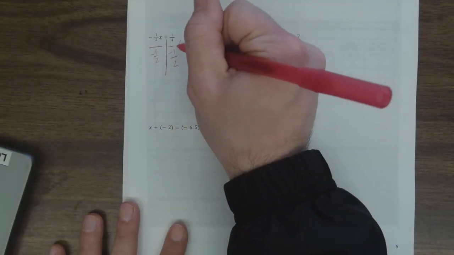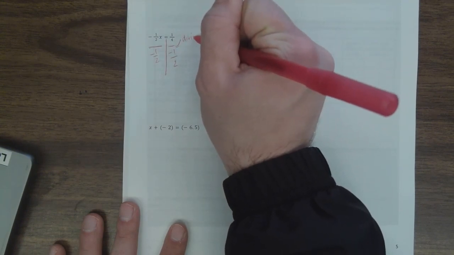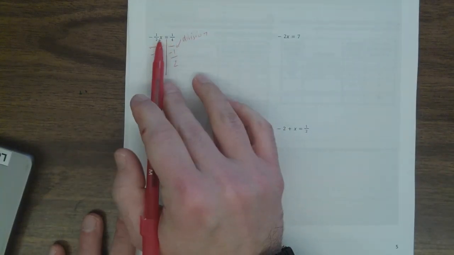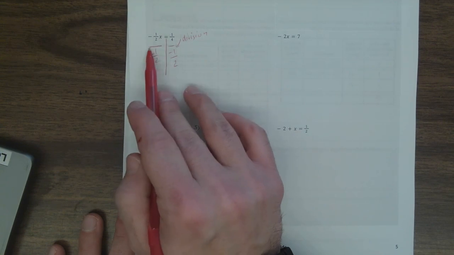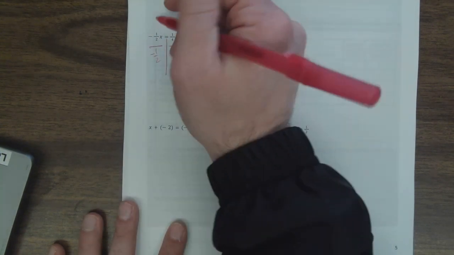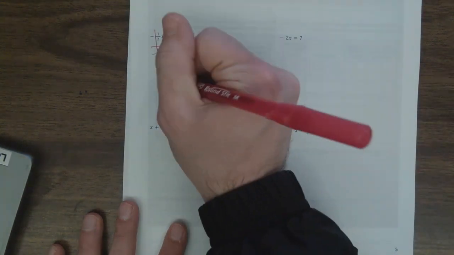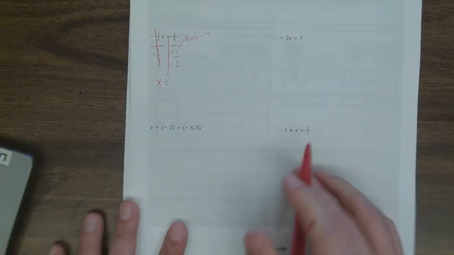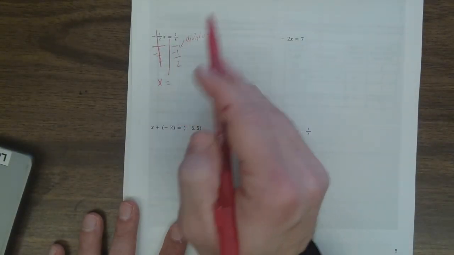Again, this fraction bar here means division, and that's how I'm showing it. I'm getting rid of negative 1/2 times x by dividing both sides by the number that's attached to x. So bam, we end up getting x is equal to 1/4.